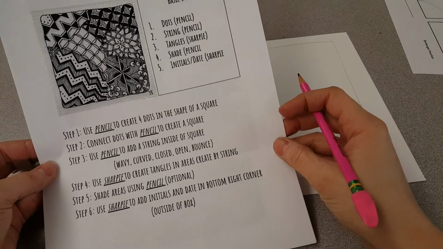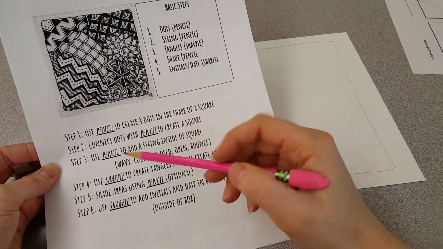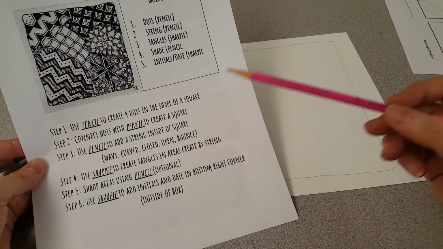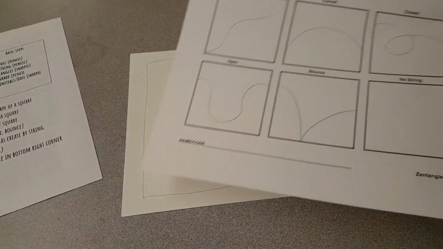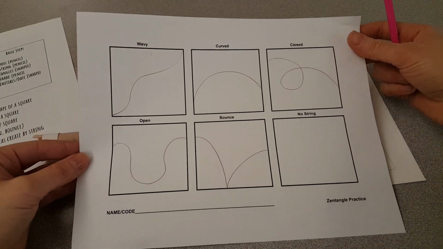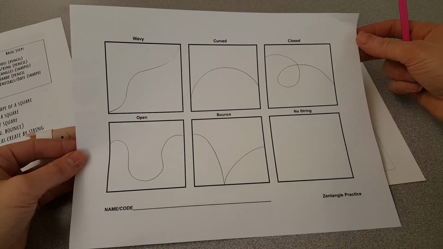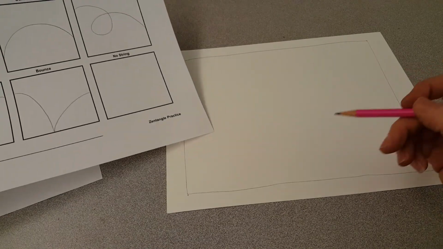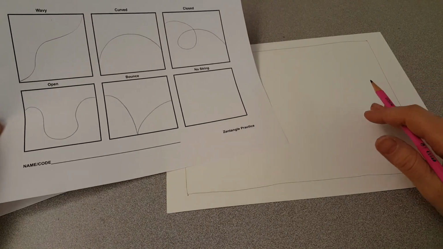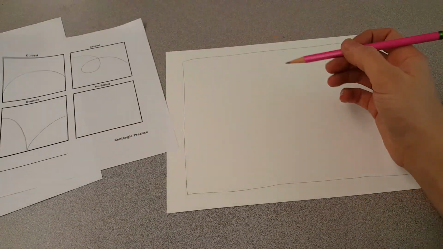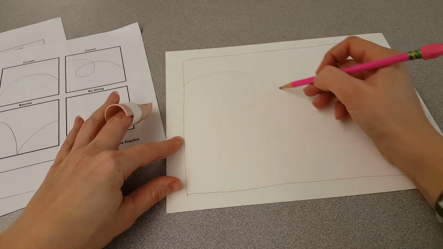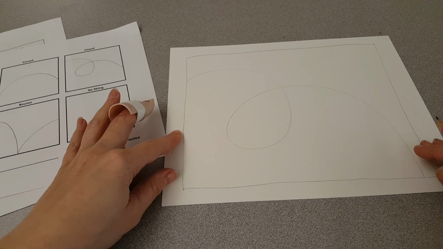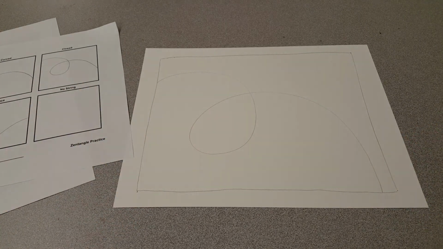Our next step is to add the string. Number 3 says use pencil to add a string inside of your square. Wavy, curved, closed, open, or bounce. You can refer back to our handout on what the differences are between those, but you're going to want to pick one of those strings to add into the border that you've just created. I think I'm going to go with the closed. So once again, lightly in pencil, doesn't have to be perfect. I have just added my string.